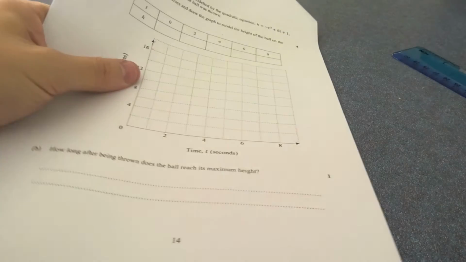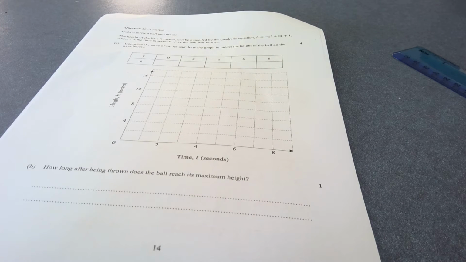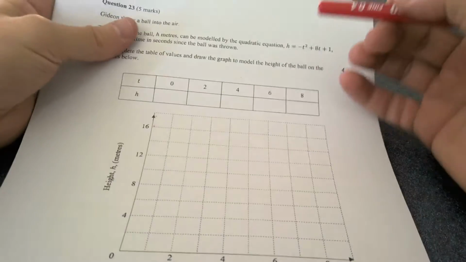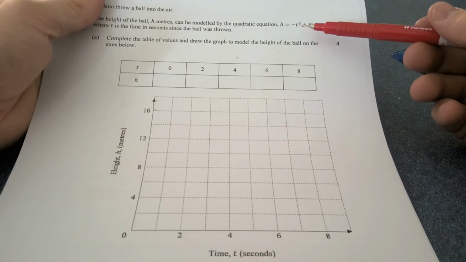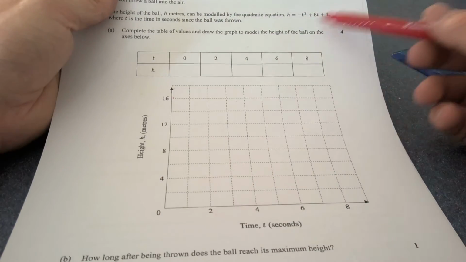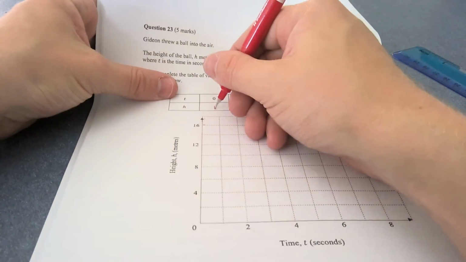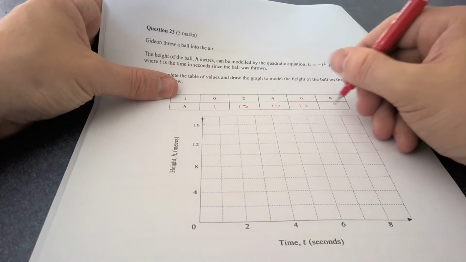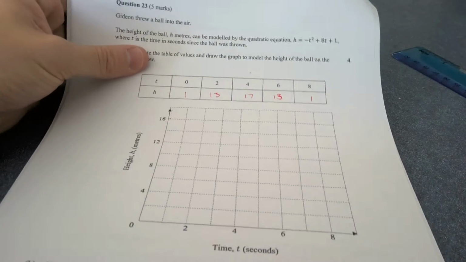All right, going into this question now. This is a nonlinear relationship that we need to sketch and then interpret. We get given this quadratic equation, and we just need to put these numbers in: 0, 2, 4, 6, and 8. When you put these in, you get 1, 13, 17, 13, and 1 again.